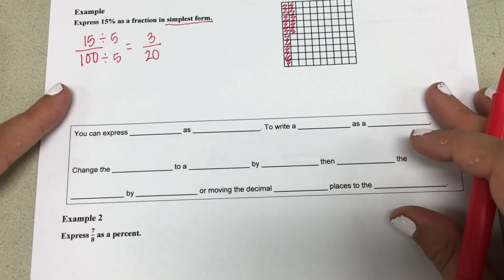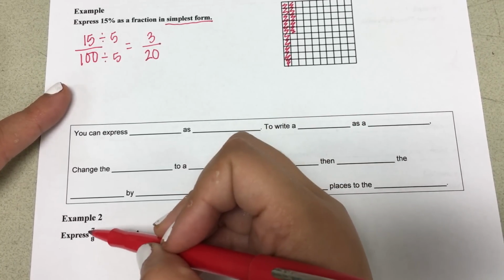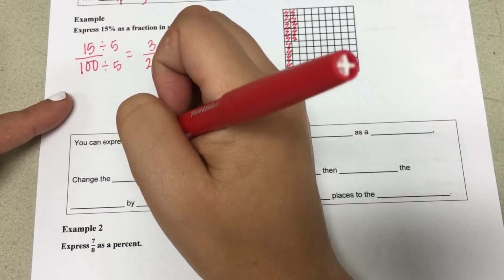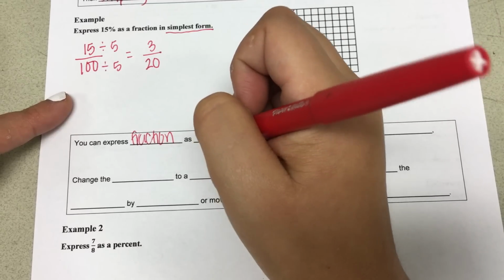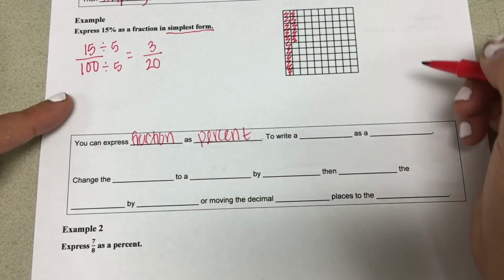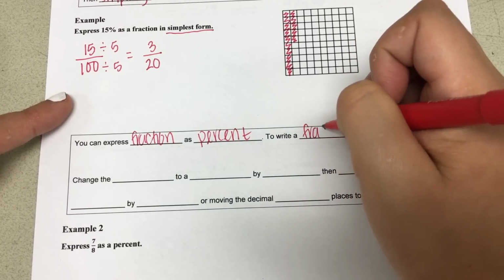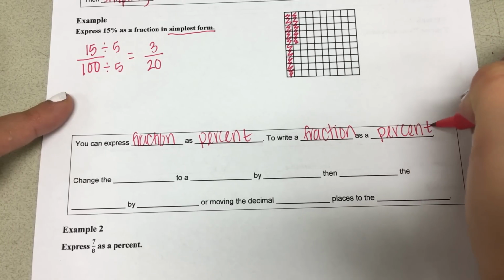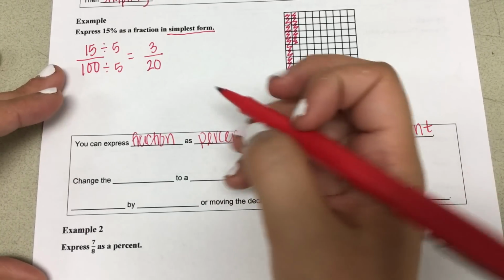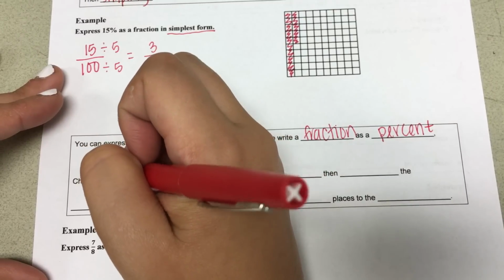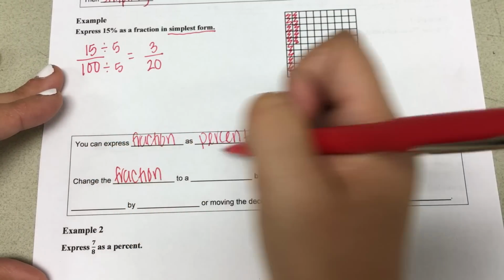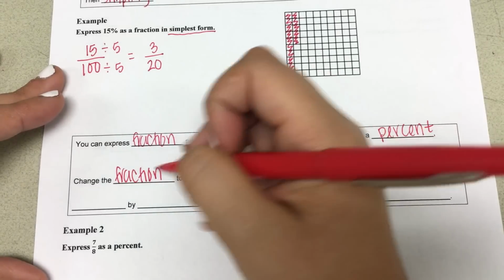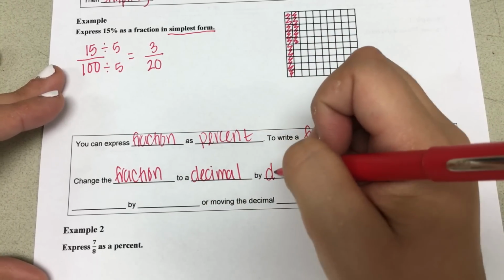Okay? Now we're going to go the other way around. We're going to start with the fraction and we're going to turn it into a percent. So we can express a fraction as a percent. And in order to write a fraction as a percent, we need to change the fraction to a decimal first, and in order to change a fraction to a decimal, we need to divide.